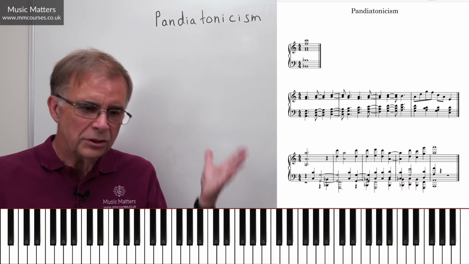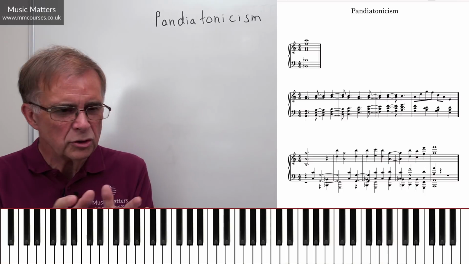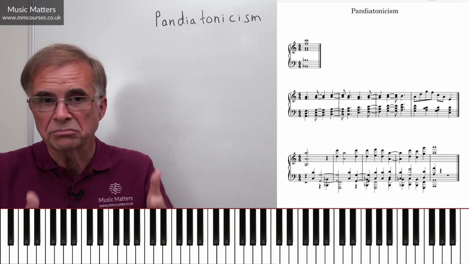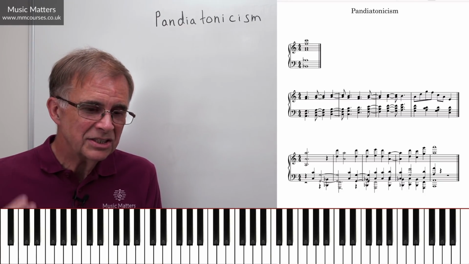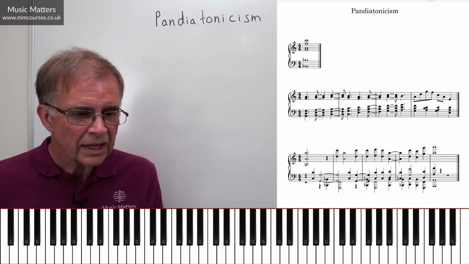You know, how do you see it? Do you see the Pandiatonic style as an alternative approach to serialism? Do you see it as a parallel approach? That's up to you to decide, really. Personally, I see it as an alternative approach, but certainly something worth considering.